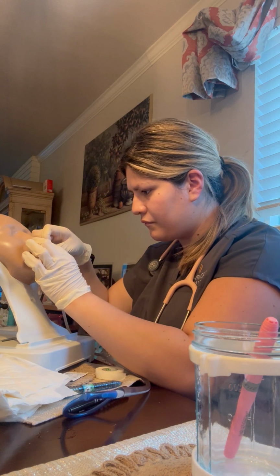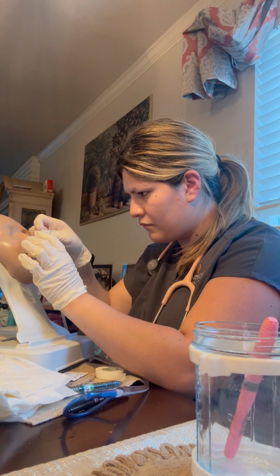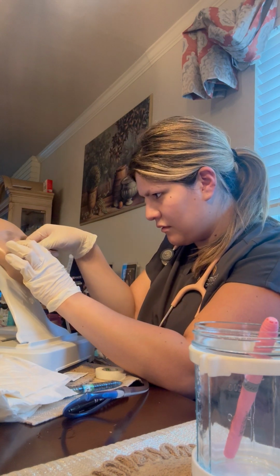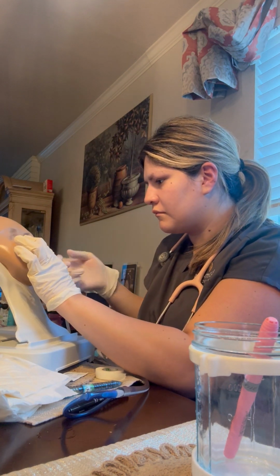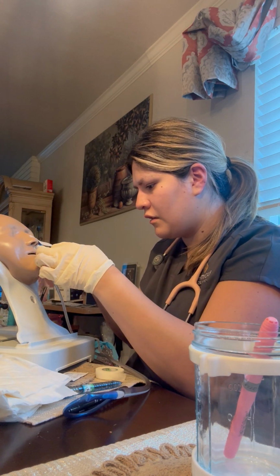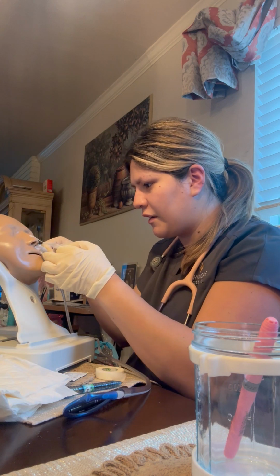In the bridge of the nose. And then I'm going to, you would have the right tape for this, but I'll just make my own tape. Okay, perfect.